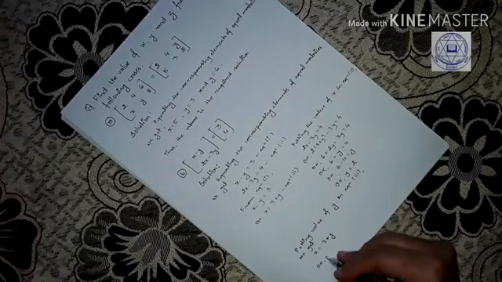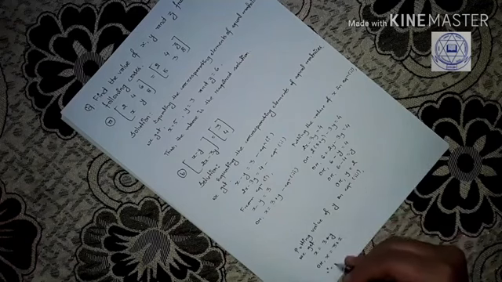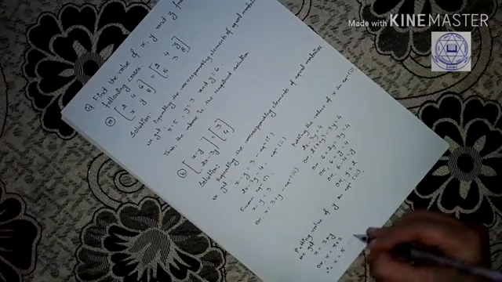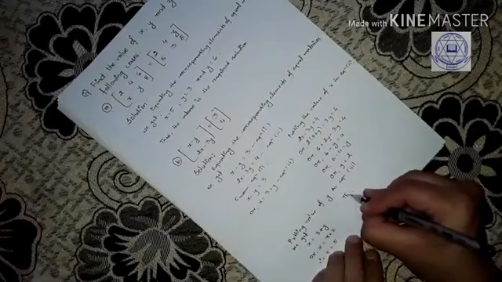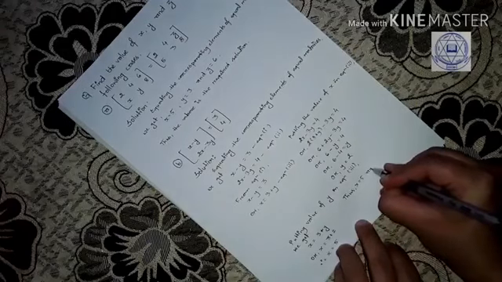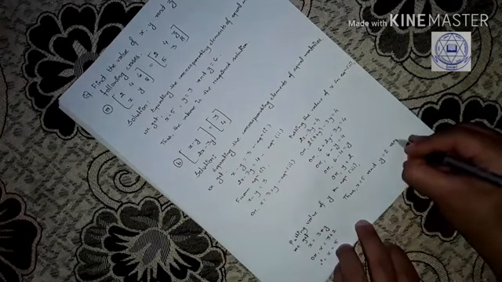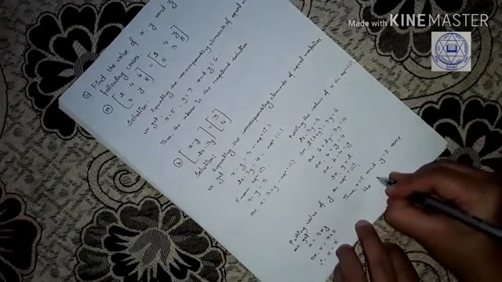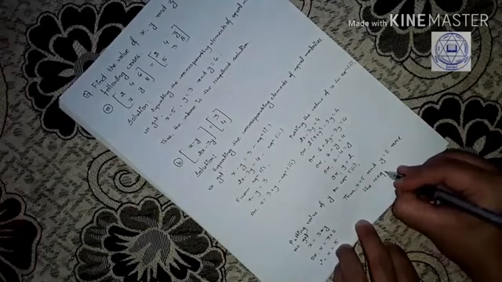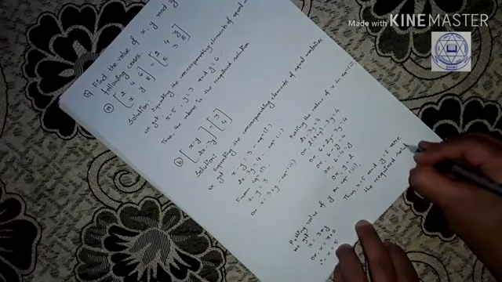Or x is equals to 3 plus 2, therefore x is equals to 5. Thus x is equals to 5 and y is equals to 2 are the required solution. Okay, this was the second question.